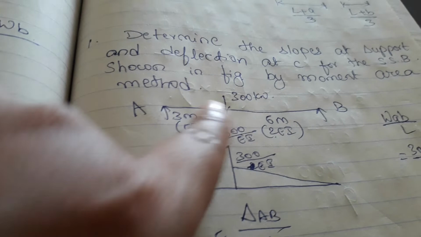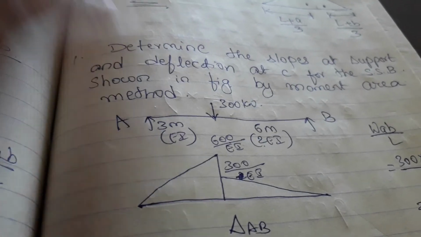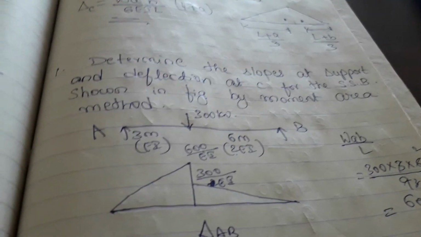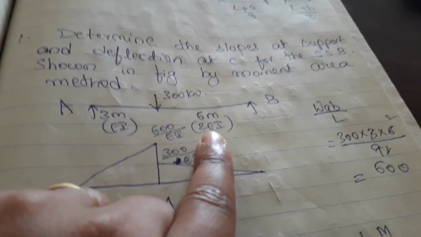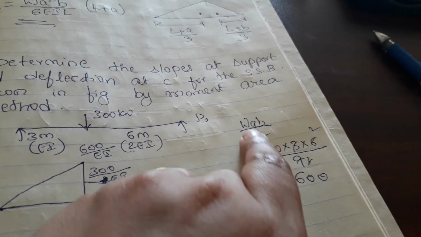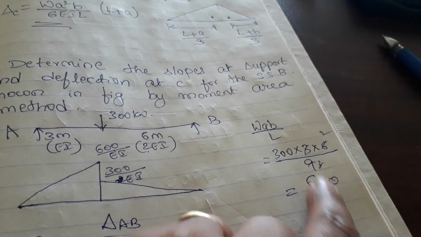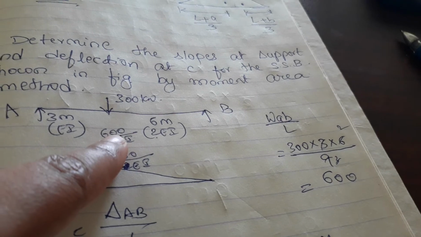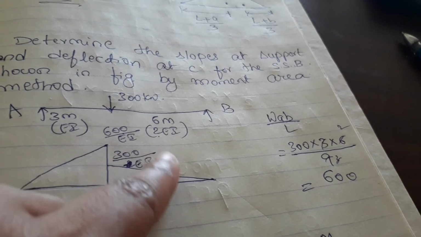So here a few things vary because of this 2EI. If it is just simply AB, then it will be simple. Here we have considered 2EI also. So first, the moment is WAB by L, 30 into 3 into 6 by L, you get 600. Here it is EI, therefore 600 by EI. Here it is 600 by 2EI, so it is 300 by EI.